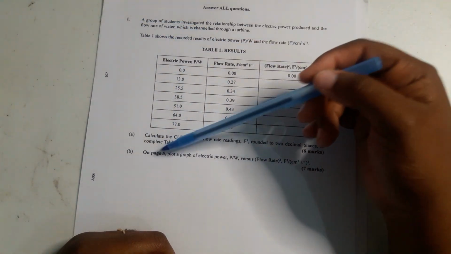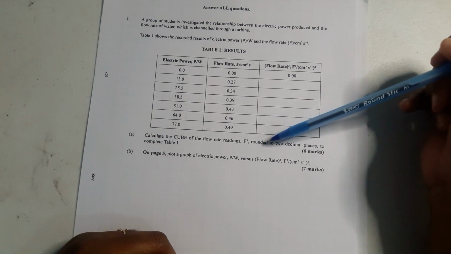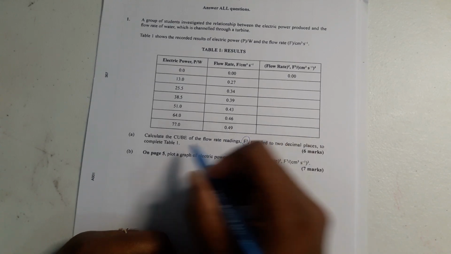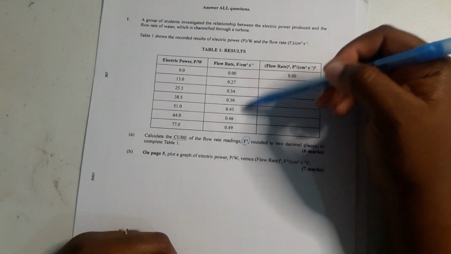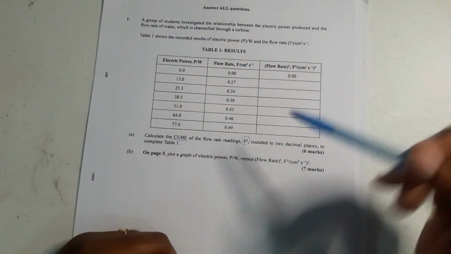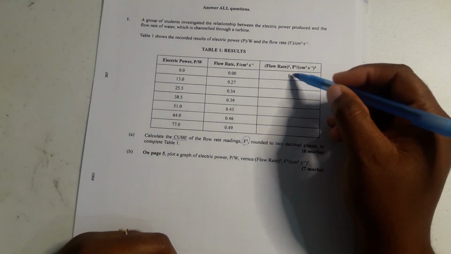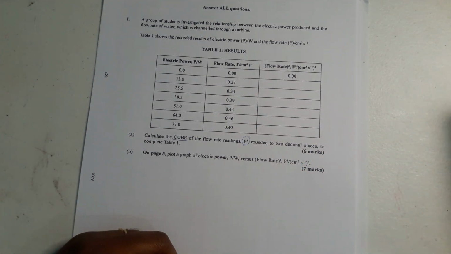And 1A says, calculate the cube of the flow rate readings, F cubed, rounded to 2 decimal places to complete table 1. So whatever is F, all of these numbers in here are supposed to be multiplied by themselves 3 times, right? And you need to put them to 2 decimal places, and they indicated that here by putting this first number here with the 2 decimal places. So everything you do, you have to do it to 2 decimal places.